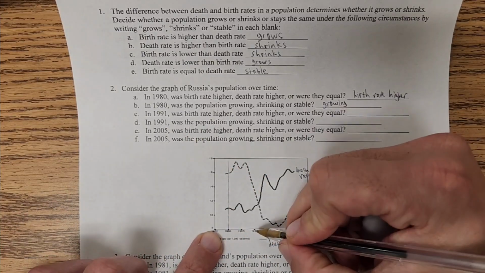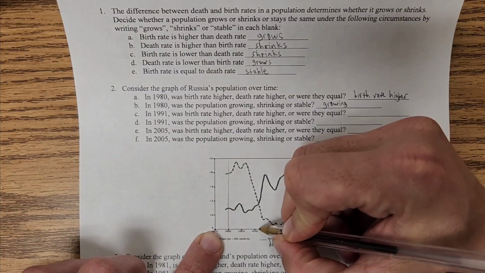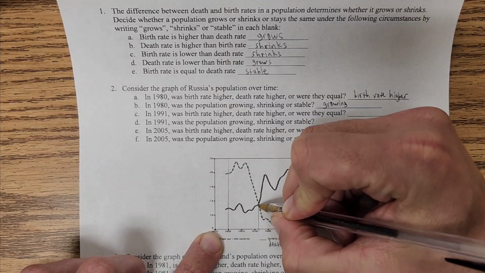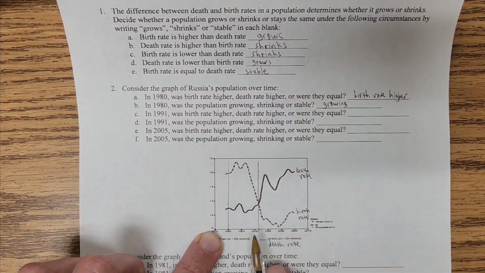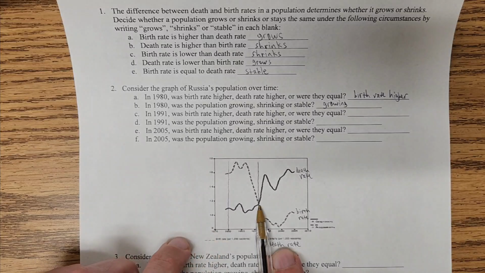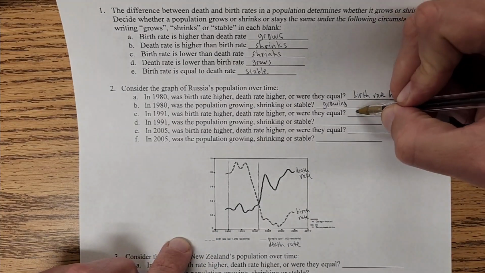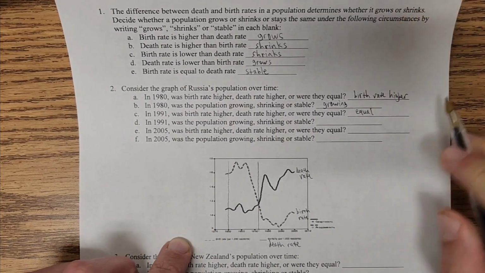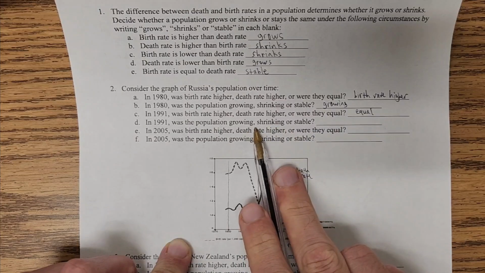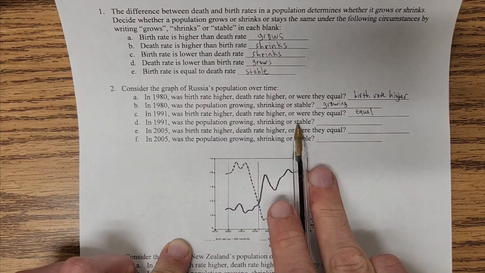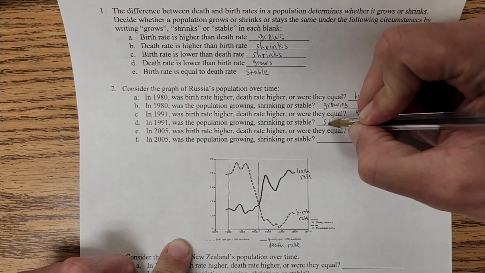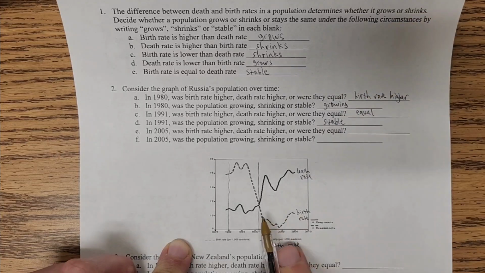1991, let's find that. 1990 is right here, 1995 is here. So 1991 is roughly here. That's 1991. Notice the lines cross. That means birth rate is equal to death rate, which means population, oops, almost pointed to the wrong one, stable. When birth and death rate are equal, population is neither growing nor shrinking.